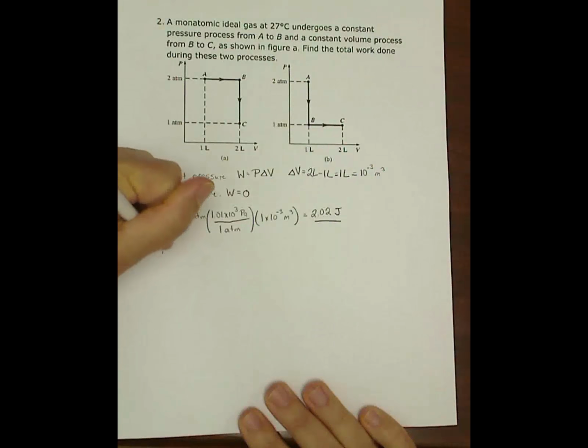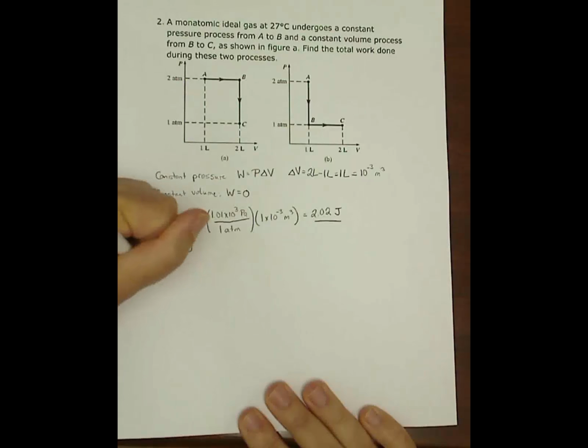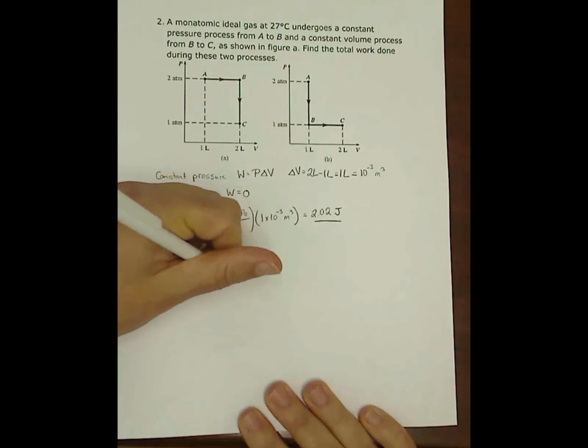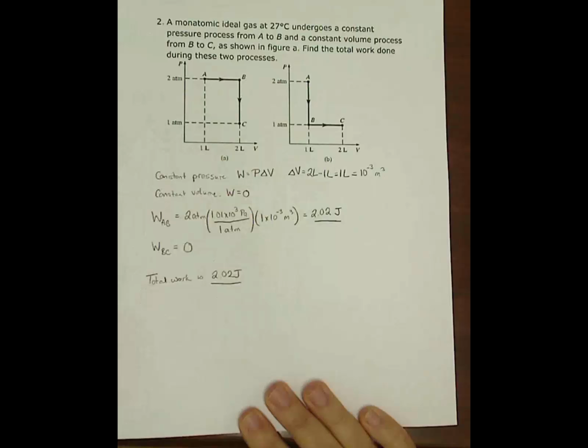How about when I go from B to C? Well, since that's an isovolumetric, constant volume process, the work is 0, so the total work is just the work from A to B. Okay, does it matter what the temperature was? No, it doesn't come into it. Does it matter that it's monatomic? No, that also doesn't come into it.